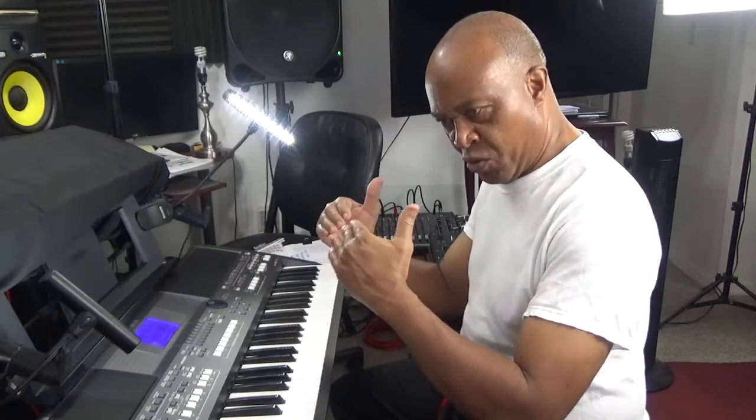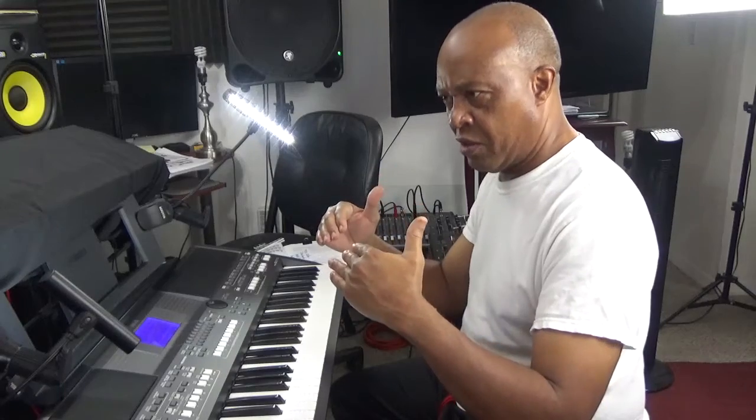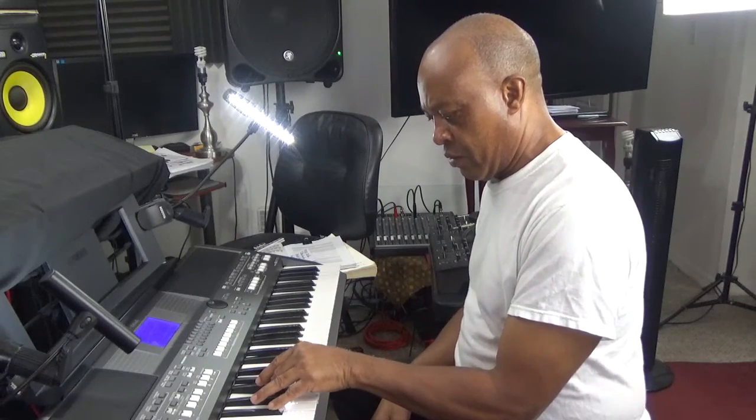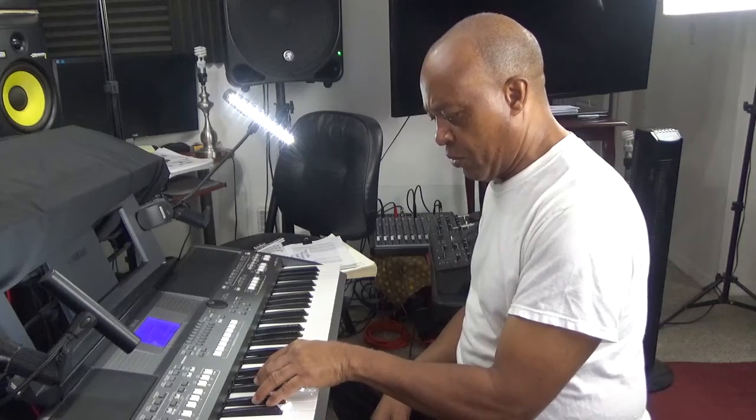So I don't have to move those common notes. I just keep them in one place. Okay? So this is D flat.